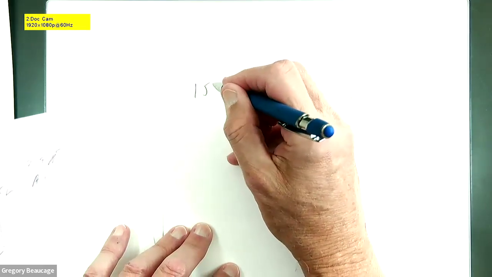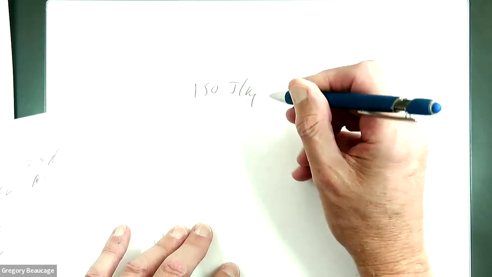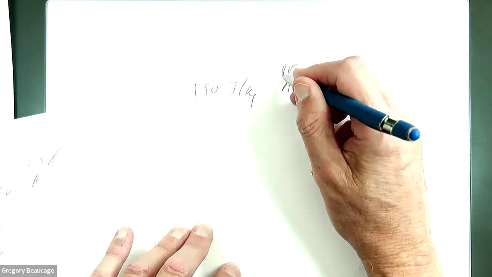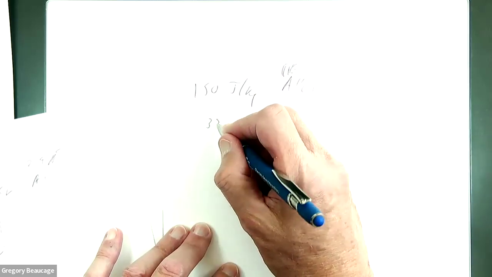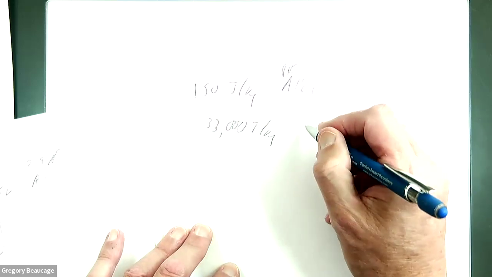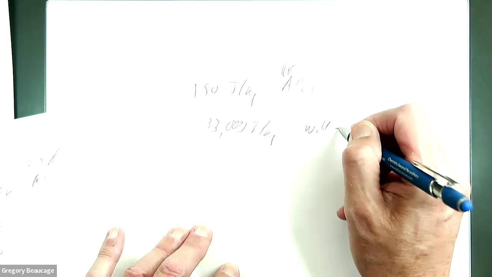If you want to make ice, they're getting about 150 joules per kilogram of this high entropy alloy, and water is 33,000 joules per kilogram to go from water to ice. Say you want to make ice with your refrigerator.